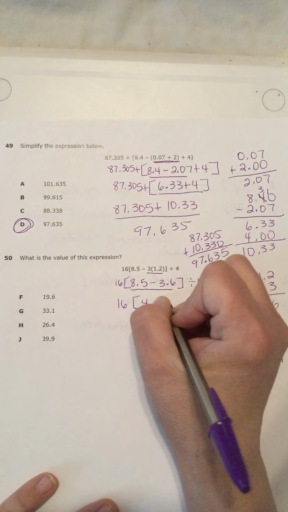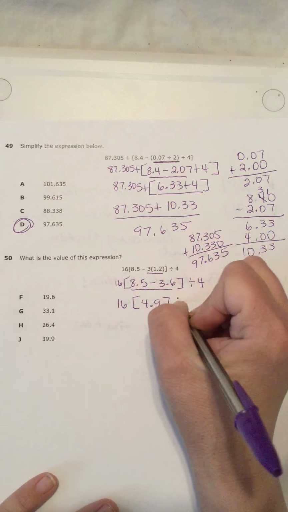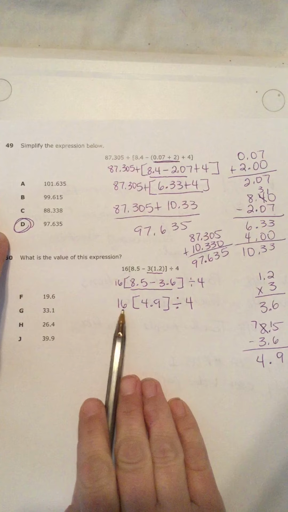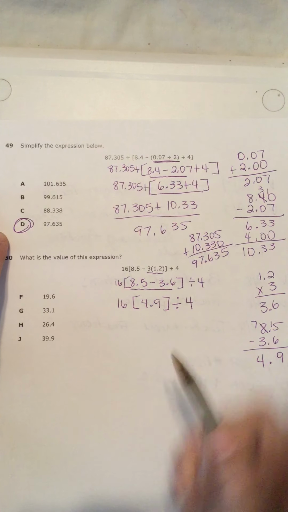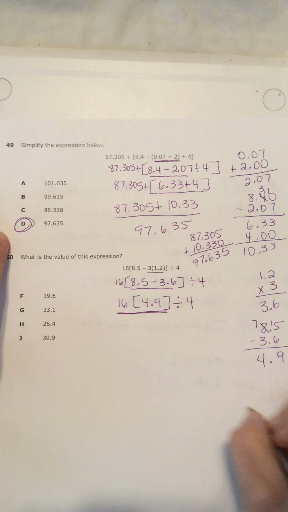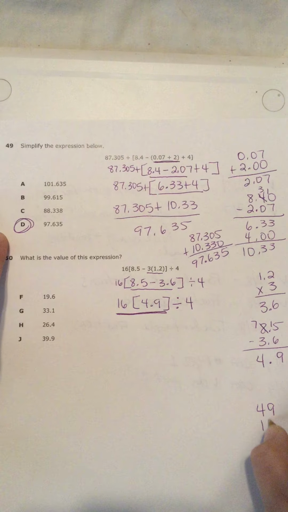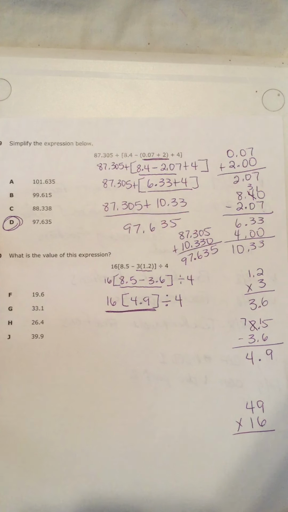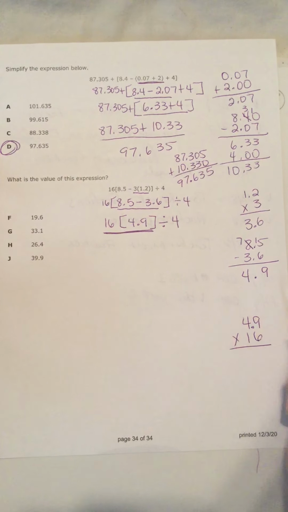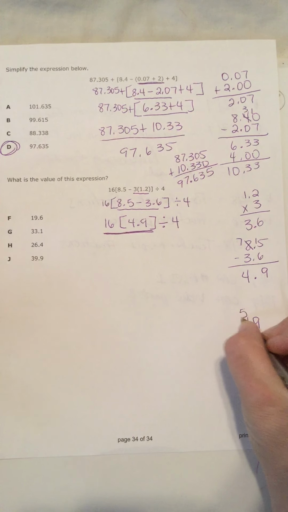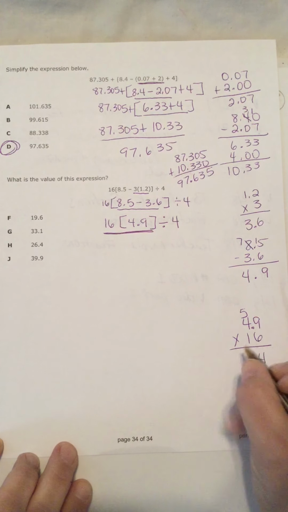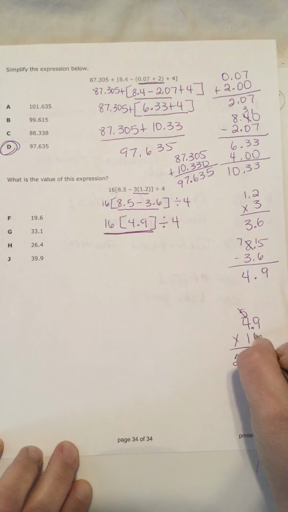Now I'm keeping it in brackets because what does a bracket next to a division number mean? We said it means multiply. So that means 16 times 4.9 divided by 4. So that means I have to multiply this before I can do the divide by 4. So 49 times 16. Now I've put in my decimal. 9 times 6 is 54. 6 times 4 is 24. Plus 5 is 29. Tic-tac-toe.